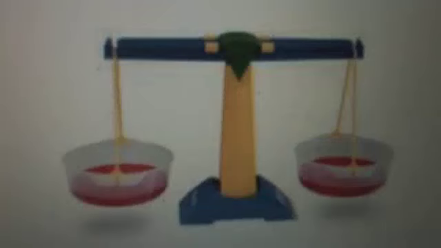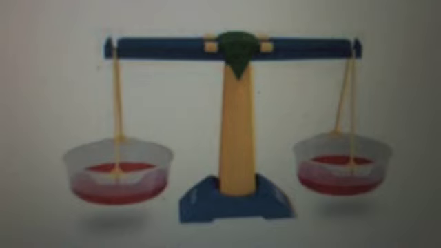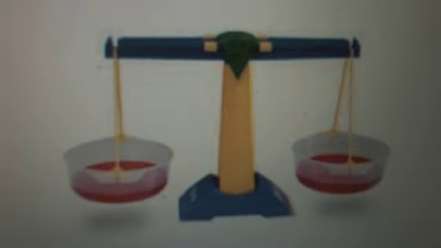Okay, who can tell me what this wonderful contraption is? Not quite, but you're on the right track. Any other ideas? Yes, that's right, scales. These are called classroom scales. Any ideas as to why they may be called classroom scales? Good, because we use them in the classroom.